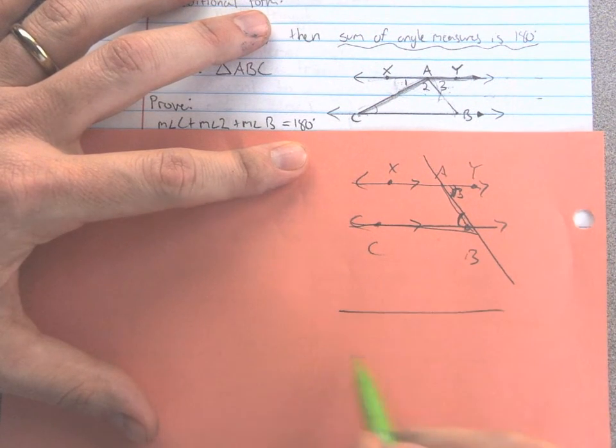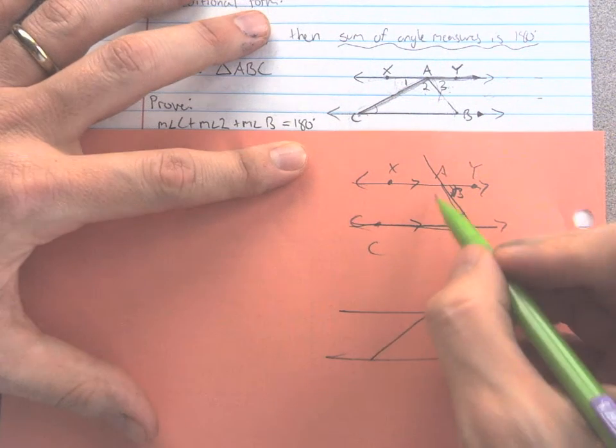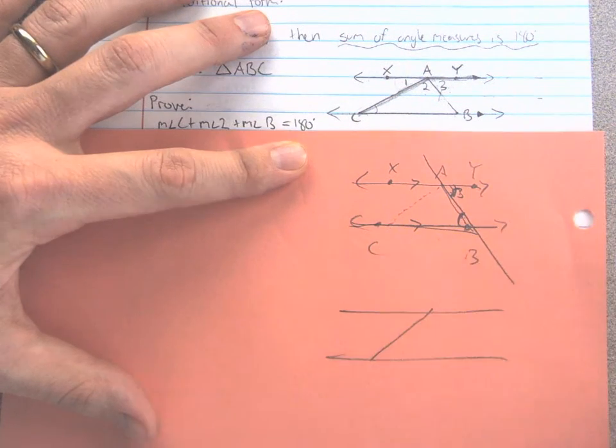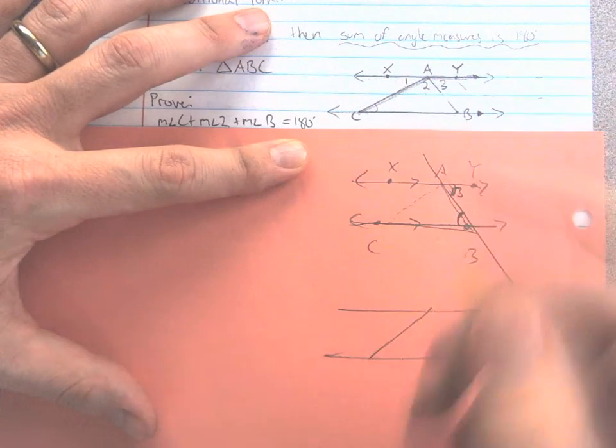The same is true on the other side of my triangle, because I also have this line, right? So let me just finish. Imagine this is the other side of my triangle. Okay, now imagine that this is this part right here, CA.